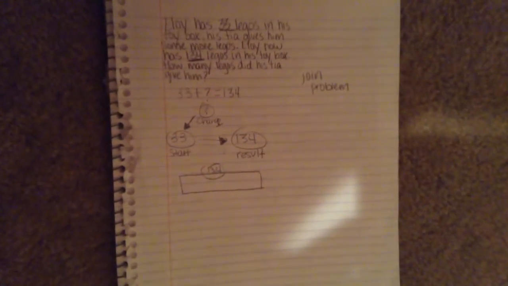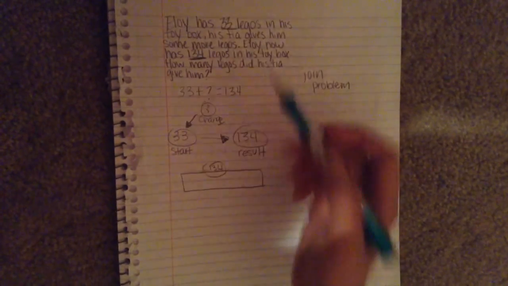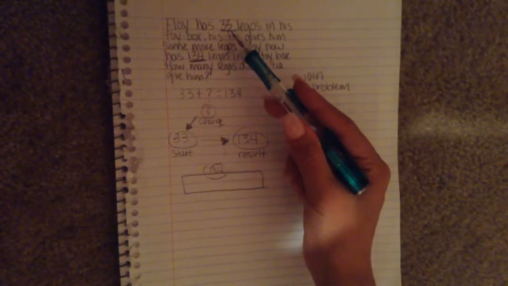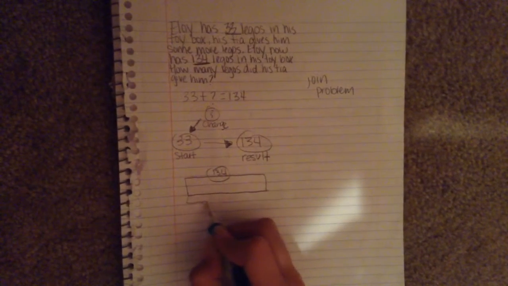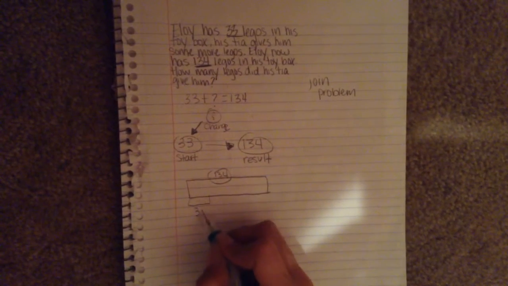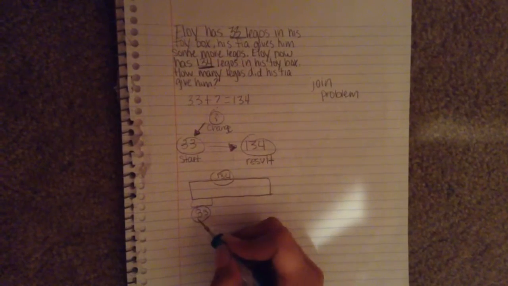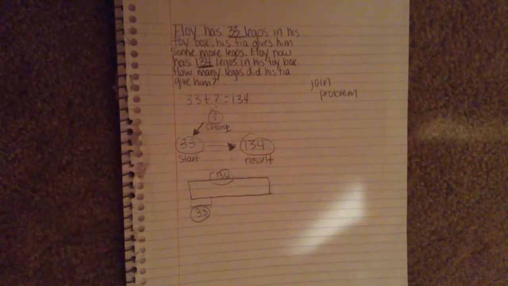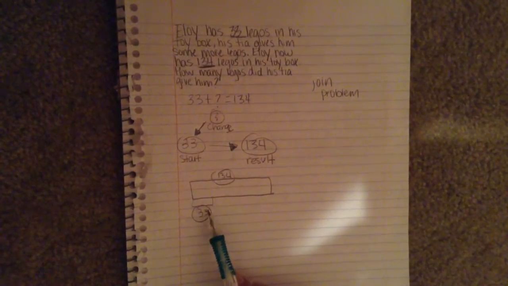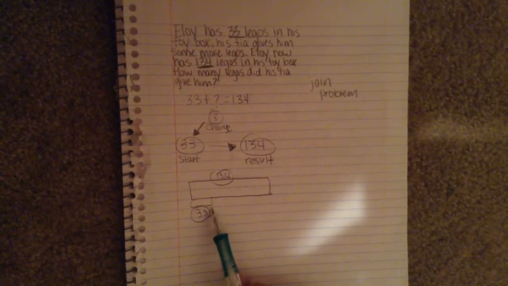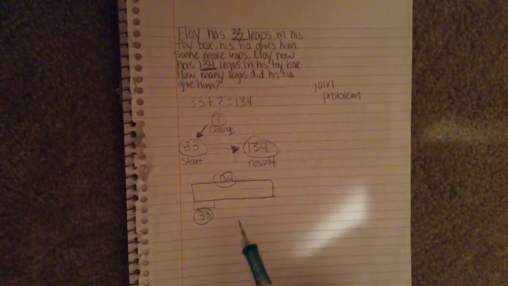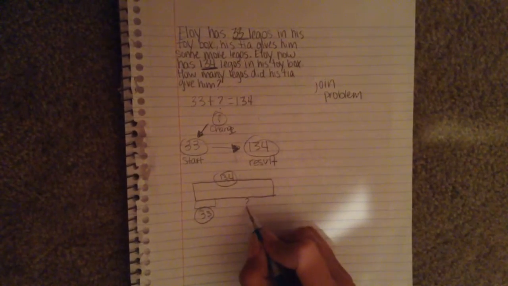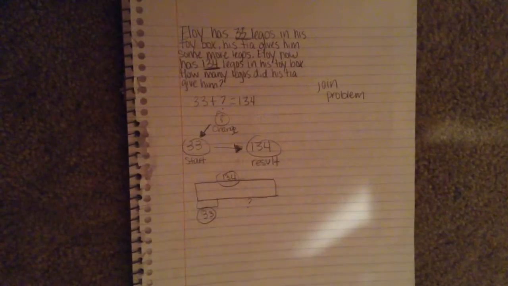The other number we know is 33. So we can draw the 33 right here. So Eloy had 33 to begin with, and with this they can see that this missing part right here is what we're looking for.